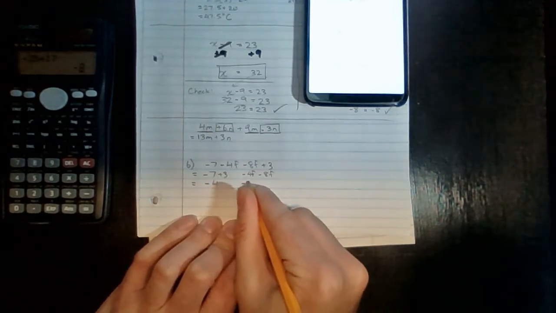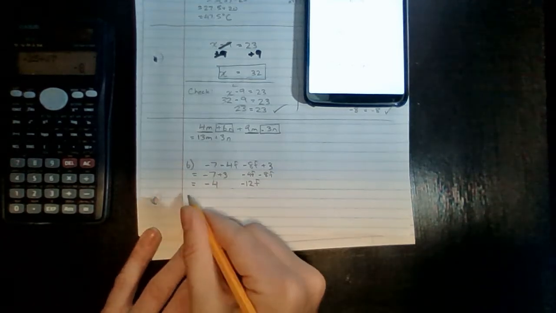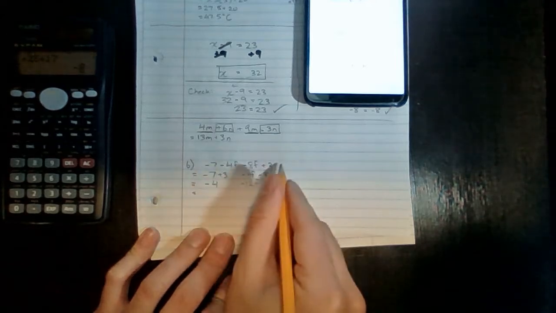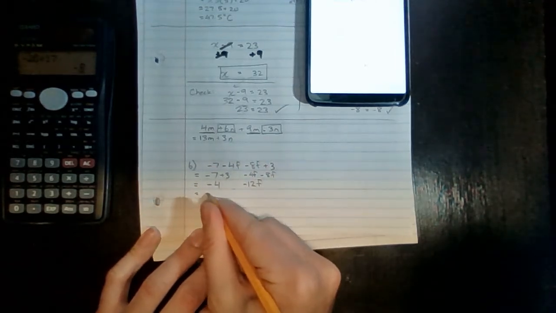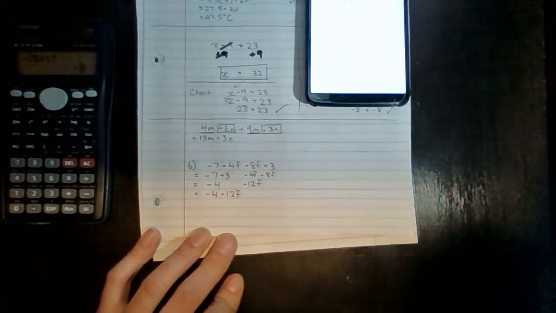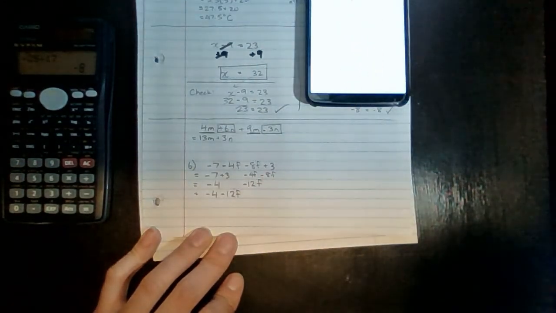We're going to get minus 12 of those f's. So these 4 things, we can combine into 2, and we get minus 4 minus 12f. So that's for number 6 right there.